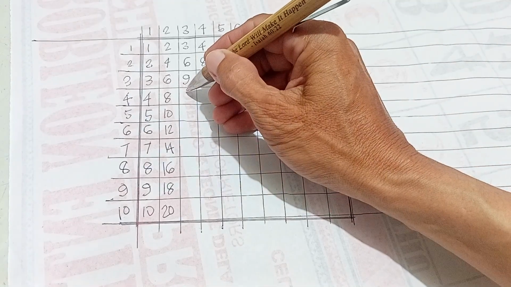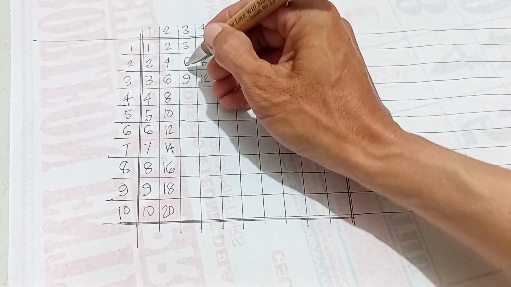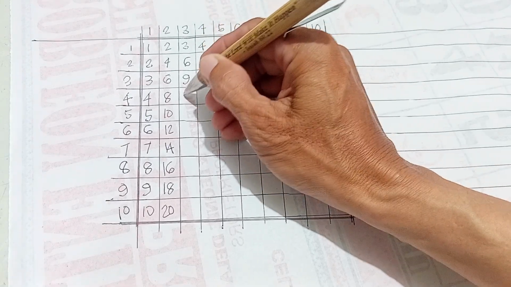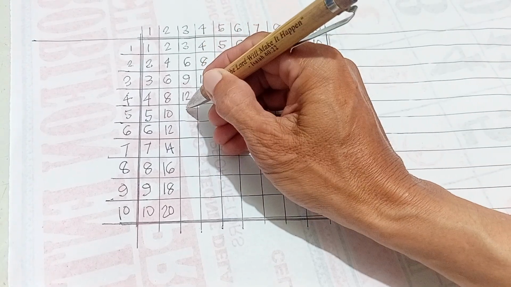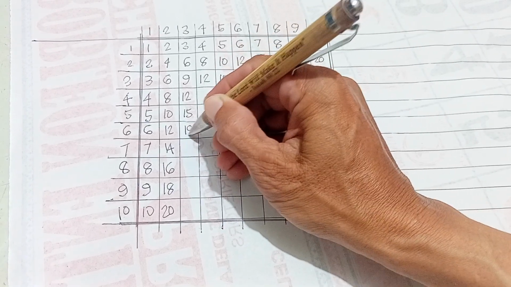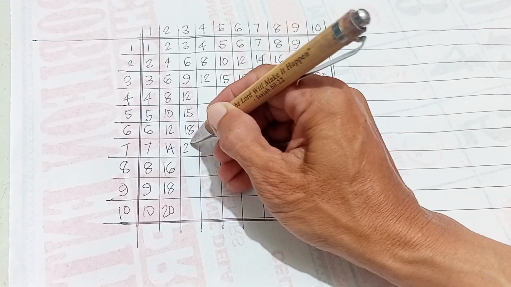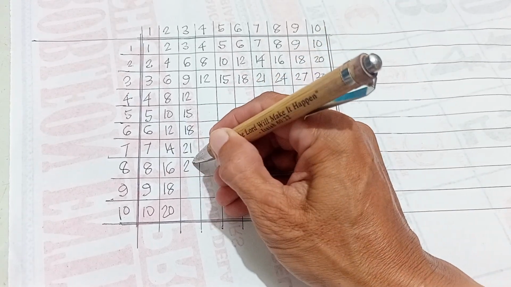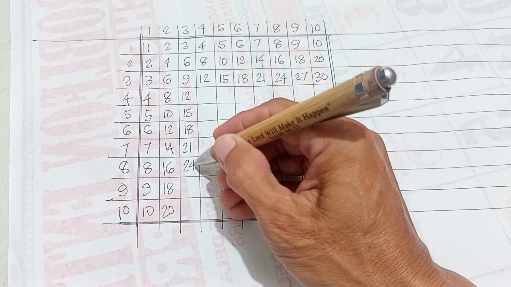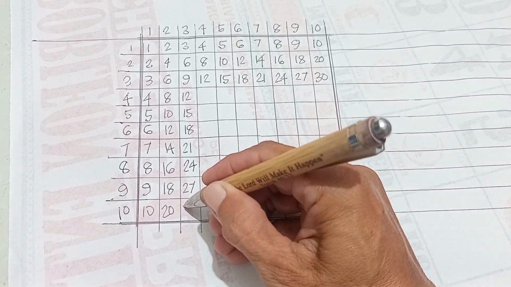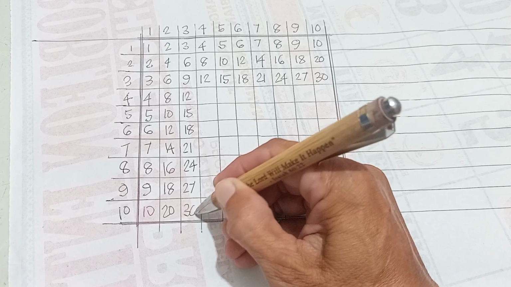We will do that also here. 3 plus 3, 6, plus 3, 9, plus 3, 12, plus 3, 15, plus 3, 18, plus 3, 21, plus 3, 24, plus 3, 27, and plus 3, 30.